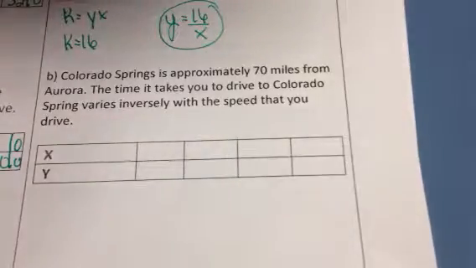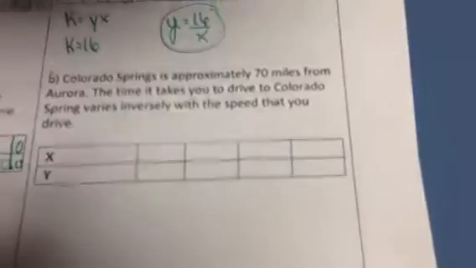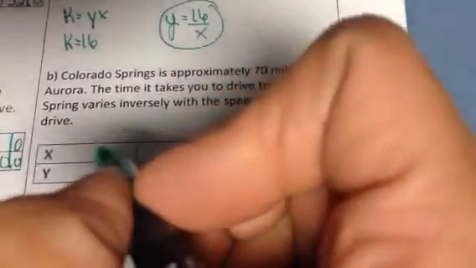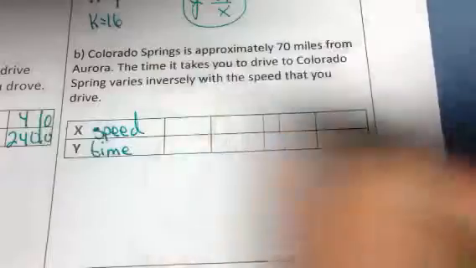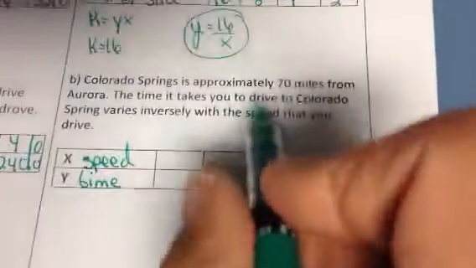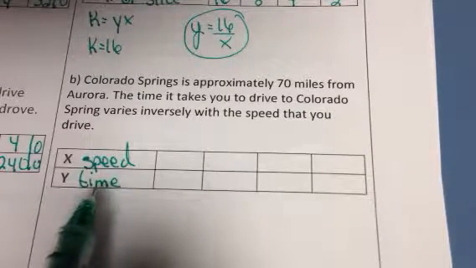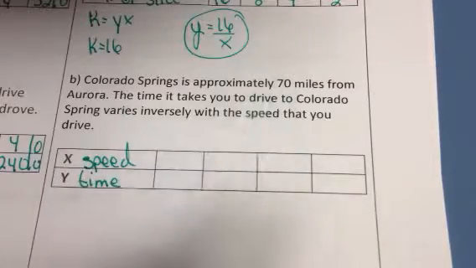Well, this time over here they were comparing your distance and your time. So this is comparing your speed to your time. So what depends on what? Well, how long it takes you to drive there, the time it takes you to get there, depends on how fast you go. So if you drive really slow, it's going to take you longer to get there because the mileage is set at 70 miles. But if you drive really fast, then it won't take you very long to get there. So your time depends on your speed because it's a set distance.